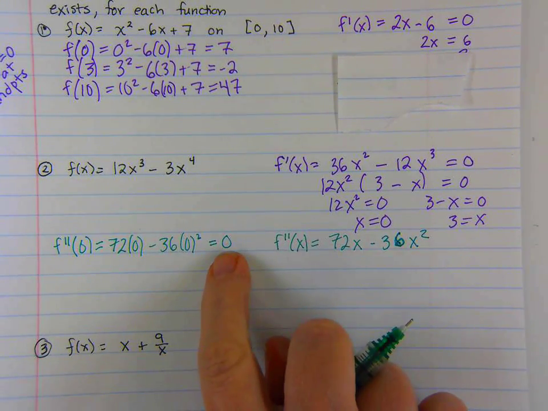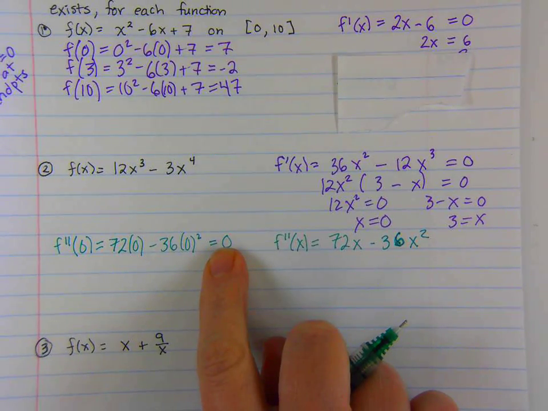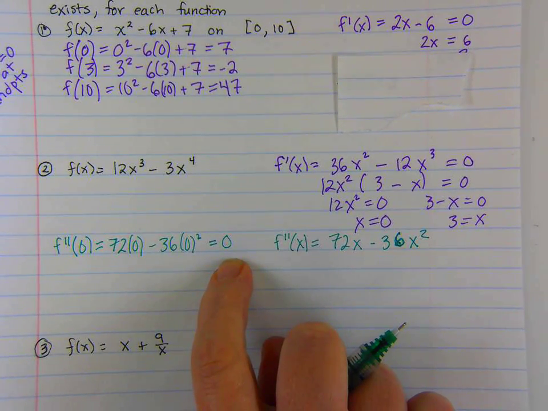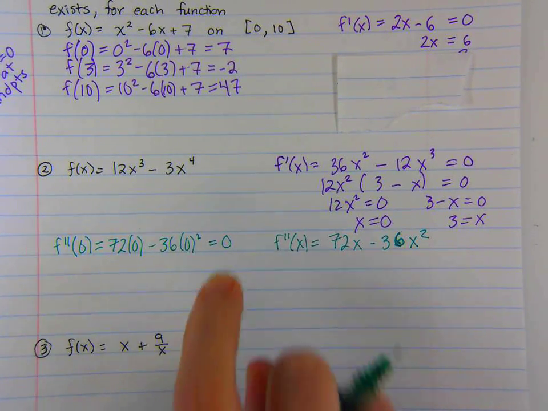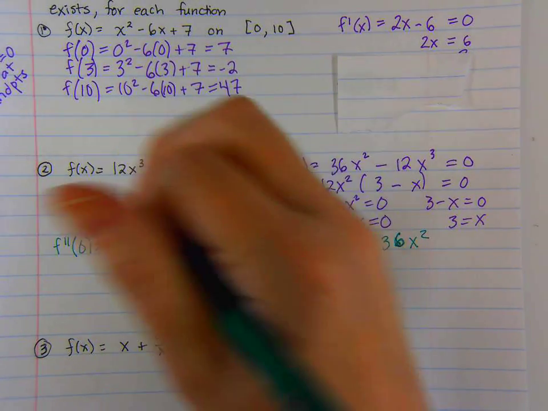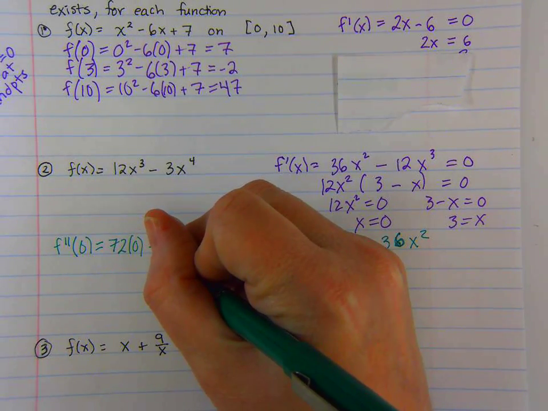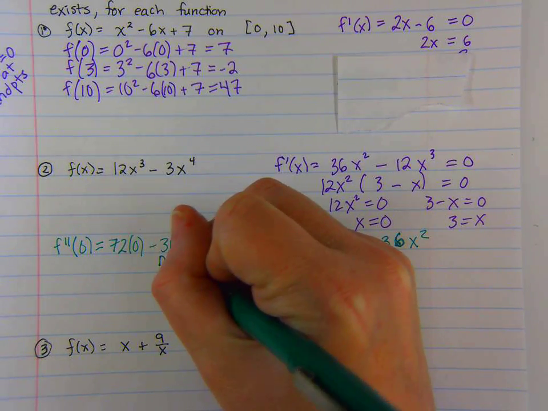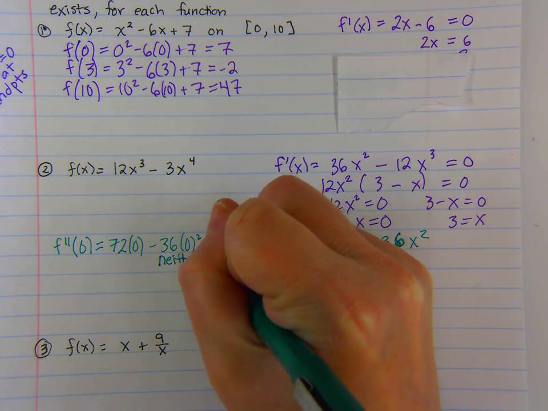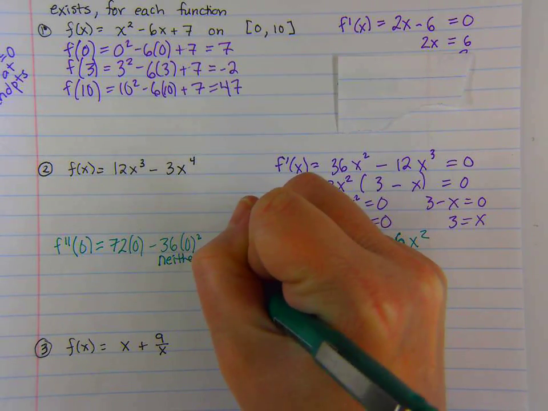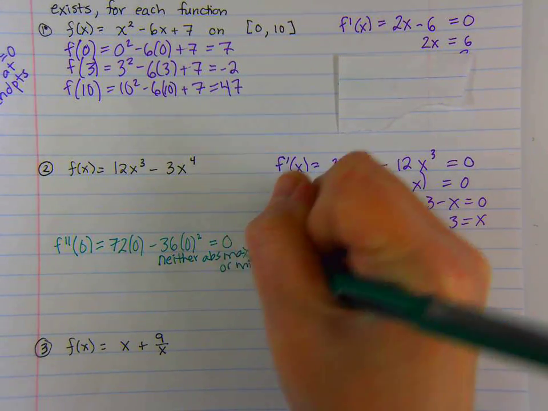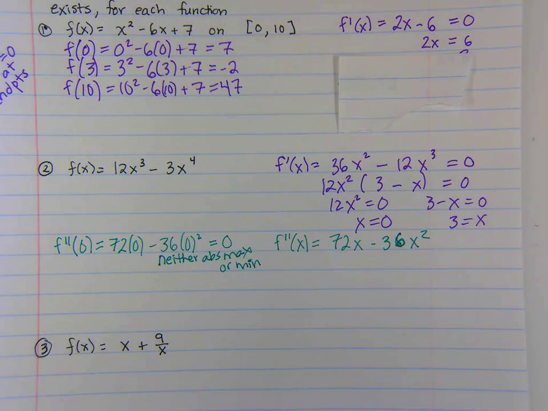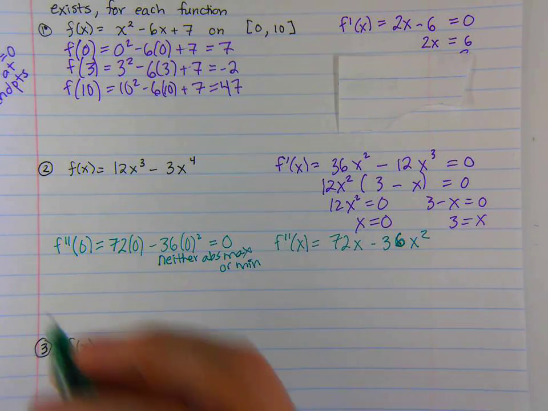If we don't get something that's positive or negative, this is neither an absolute max nor an absolute min. The second derivative test is not telling us that it's one or the other.